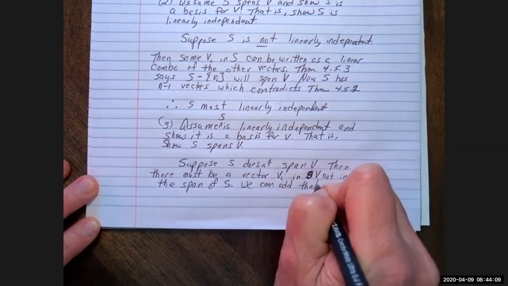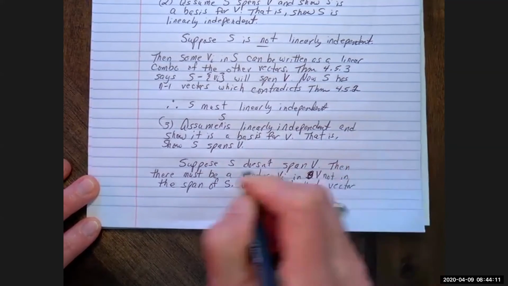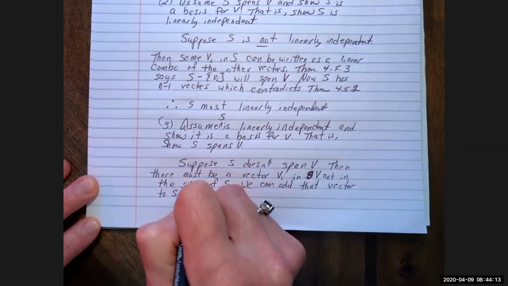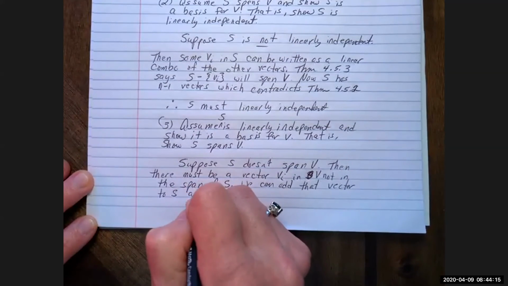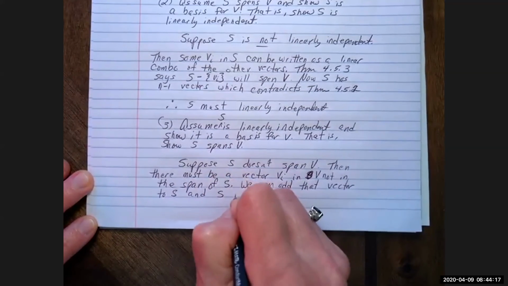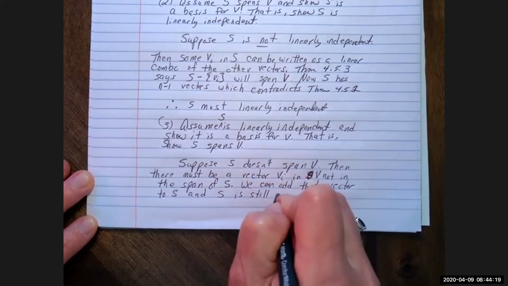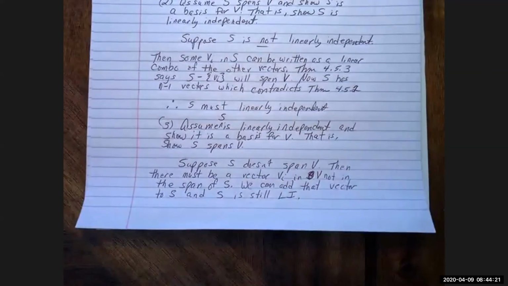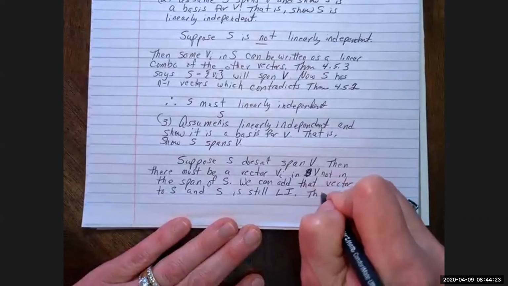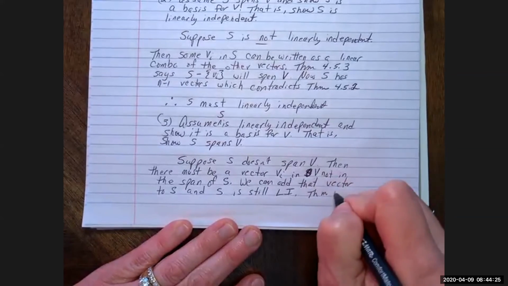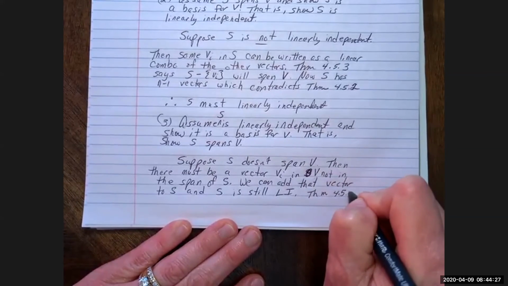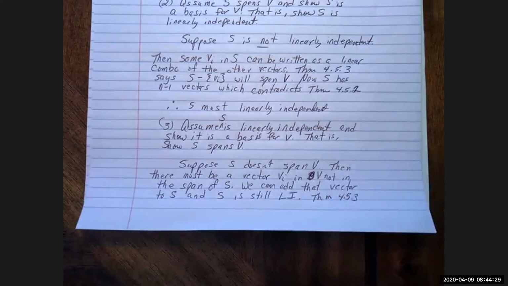So we can add that vector to S. And S will still be linearly independent from the same theorem that we just looked at. This is the plus minus theorem. How many vectors do we have in S now?